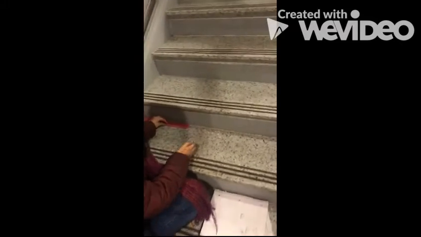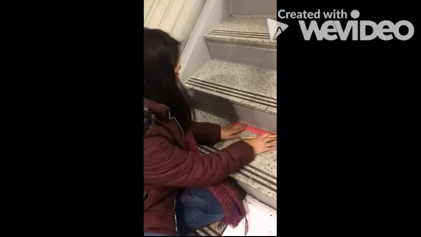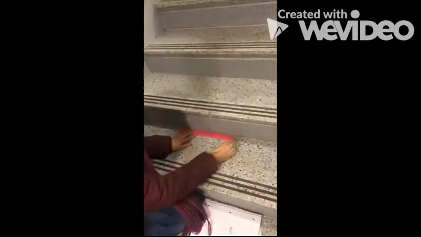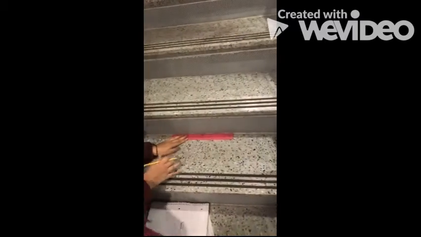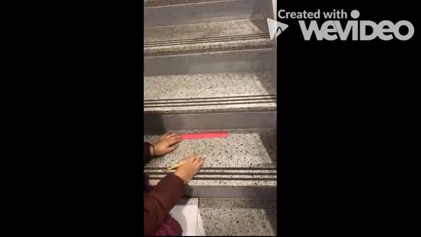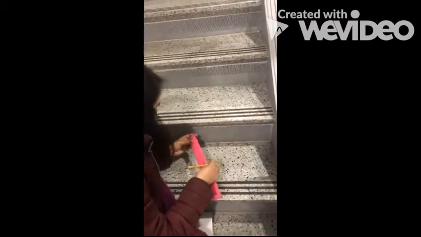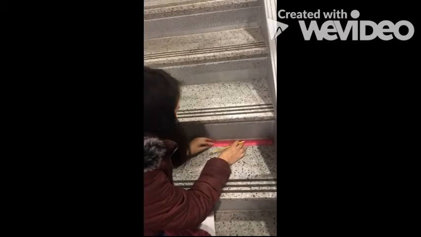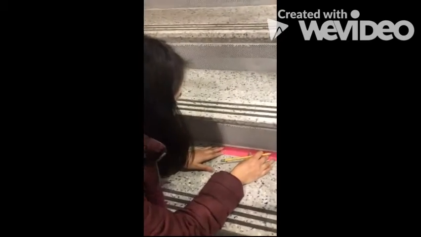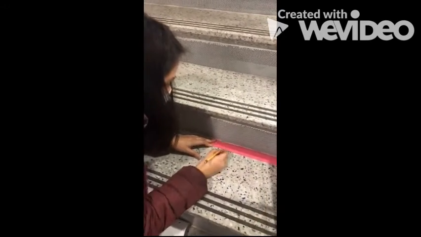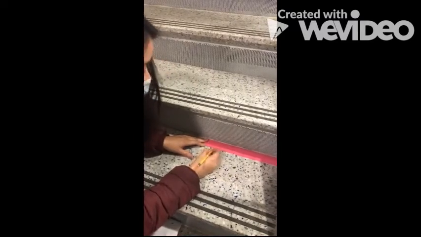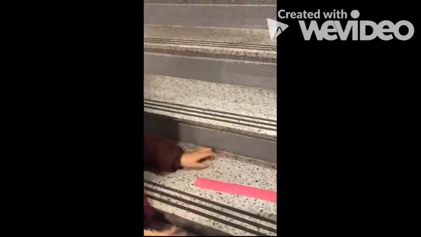So if I measure, this is 1 foot, 2 feet, 3 feet, and it's a little less than 3 feet. So this is around 10 and 5/8 inches.